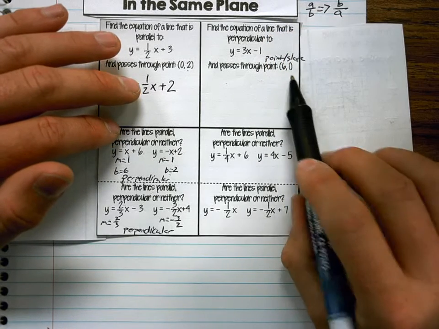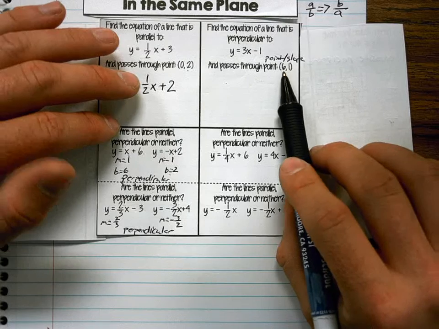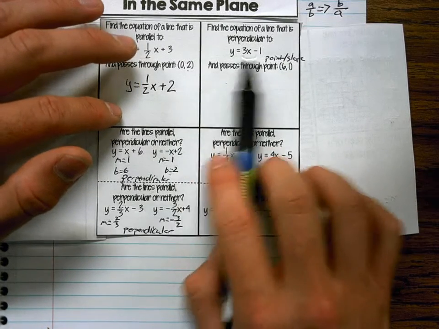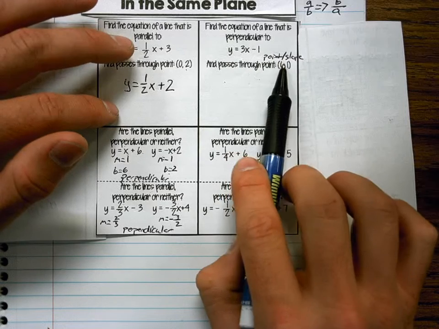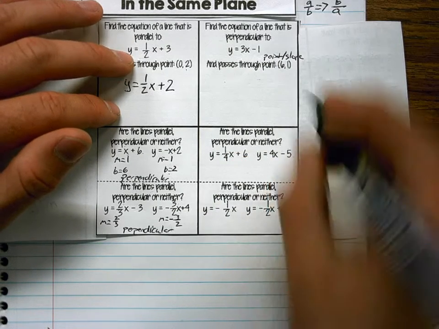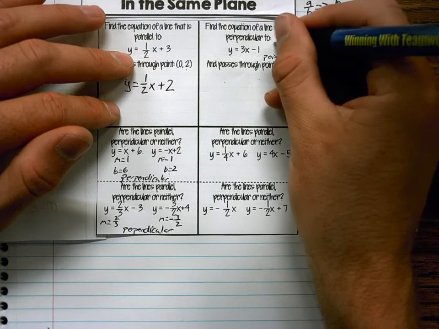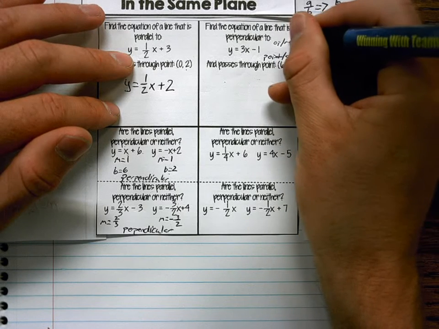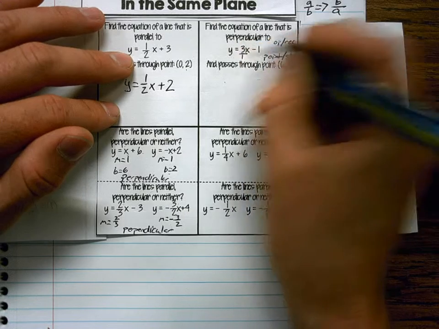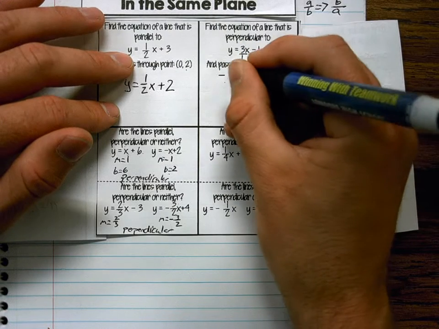Yeah, y is 1, but I need where x is 0 to get the y-intercept. So I'm going to use point slope form. What does the slope have to be for this to be perpendicular? Opposite reciprocal, so instead of 3 over 1, I'm going to get -1 over 3.